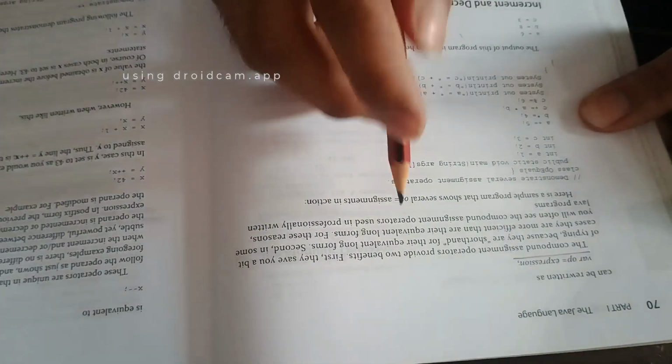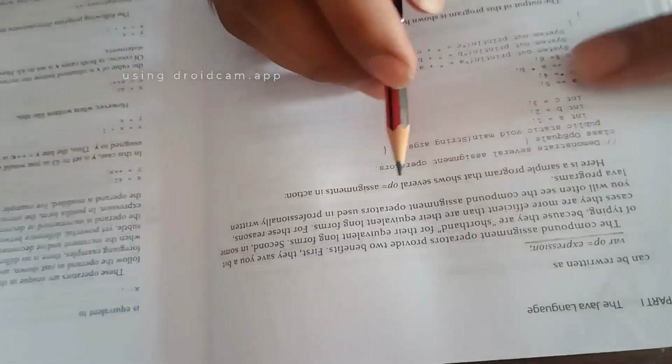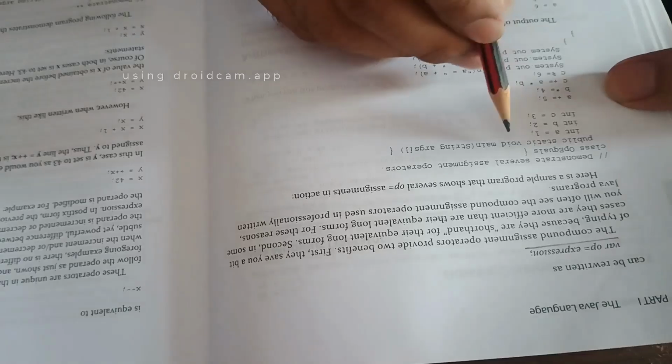Here's a simple program that shows several compound assignment operators in action. Okay, so I should type this out, right? Okay, so let's go.